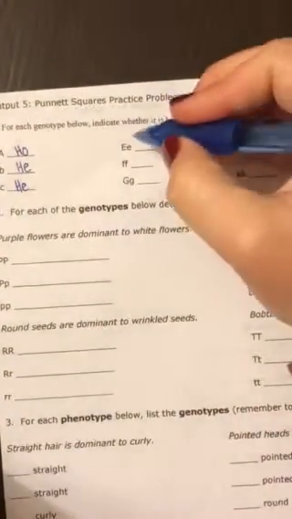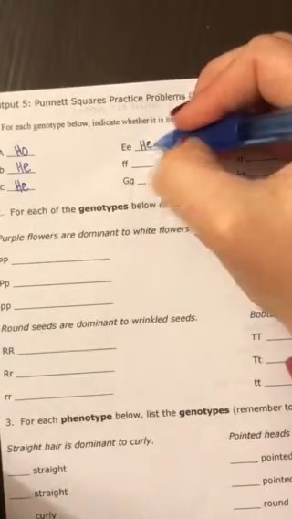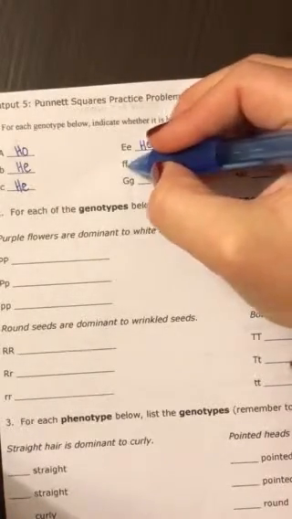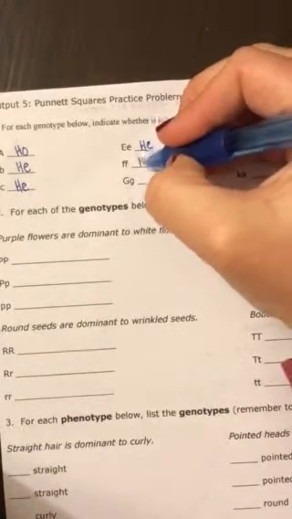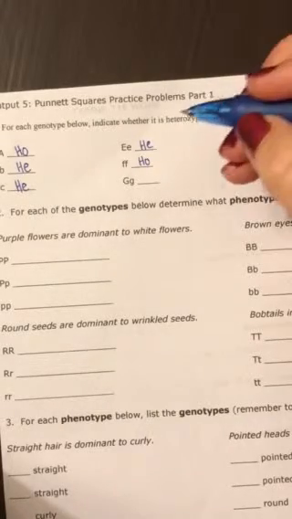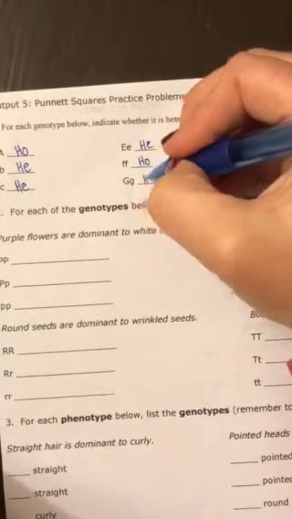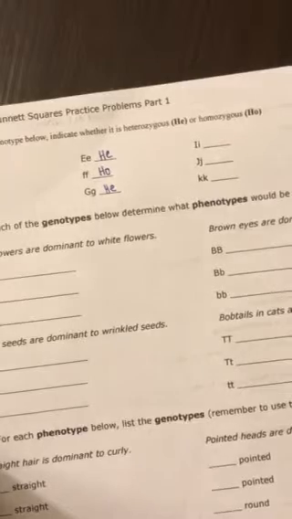All right, the middle column, big E, little e, they don't match. They must be heterozygous. Little f, those do match, so those are homozygous, HO. Big G, little g, those are heterozygous. All right, go ahead and pause the video and fill in the rest of that section.